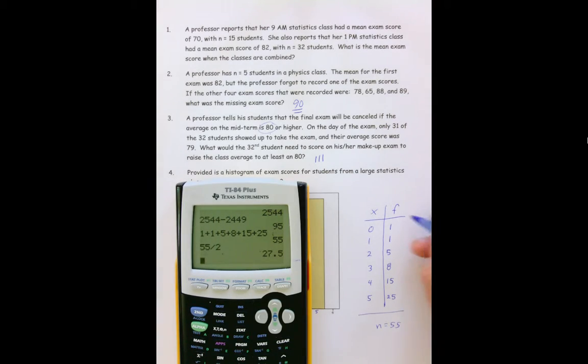Well, if I do a cumulative frequency, which we talked about before, we could go 1 and 2, and add our 5 is 7, and 8 is 15, and add our 15 is 30, and add our 25, which gives us 55.